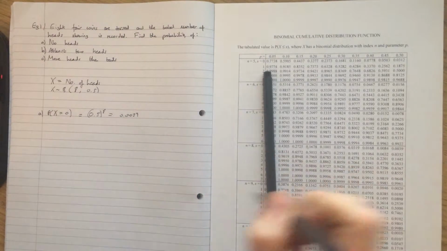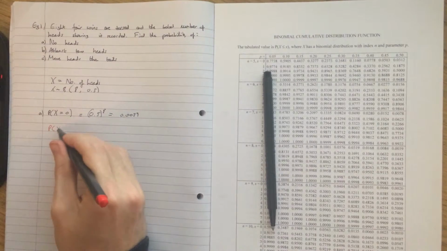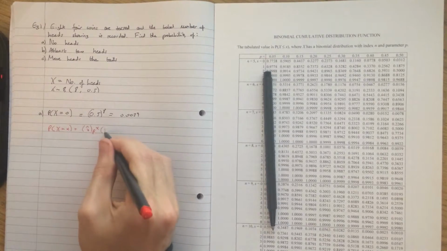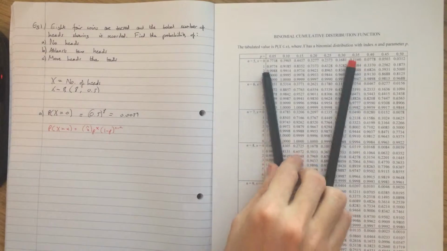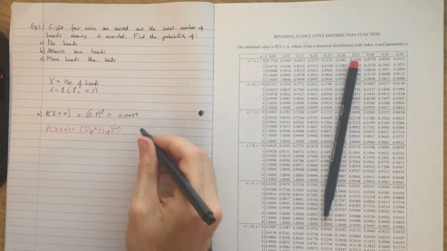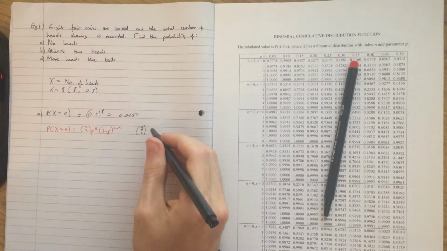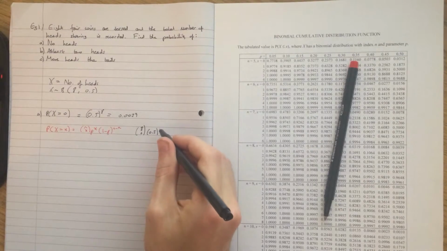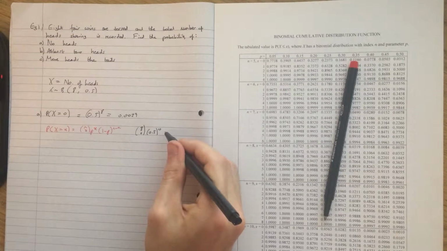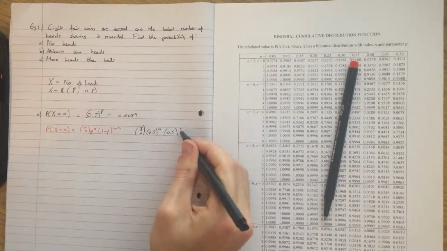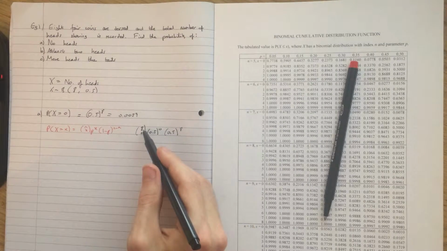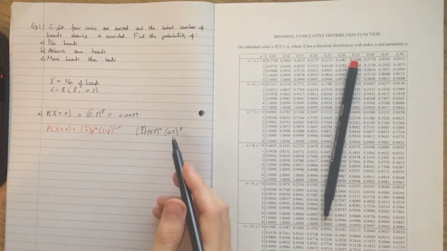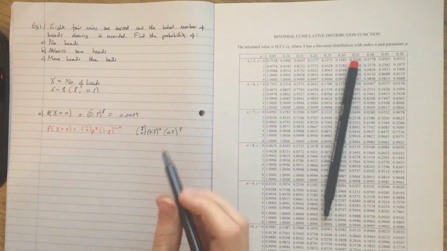You could use the formula stated earlier in the video. That would simply be 8 combination 0 times 0.5 to the power of 0 times 0.5 to the power of 8. However, that equals 1, as anything to the power of 0 equals 1. So in this instance we didn't need the formula, but for future reference you could use it.